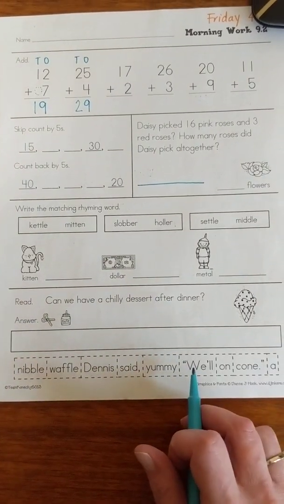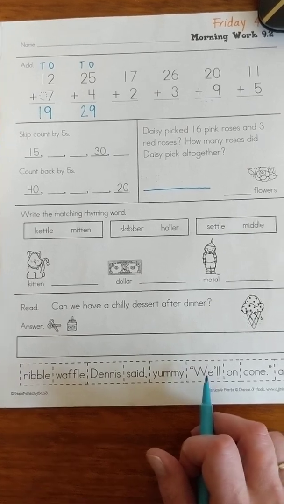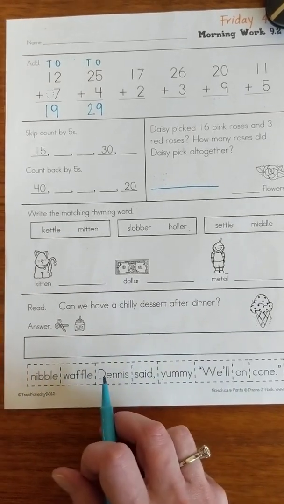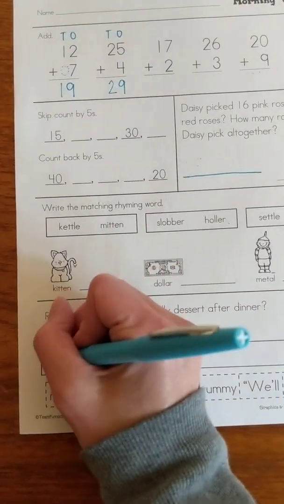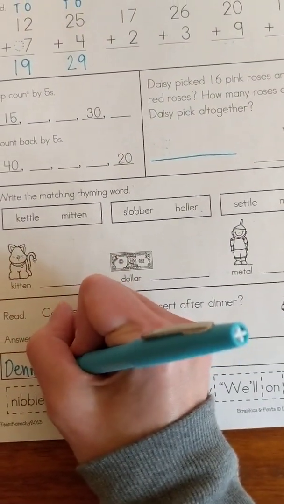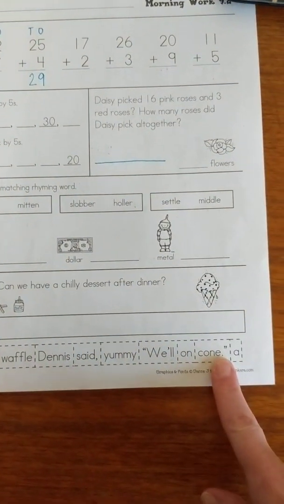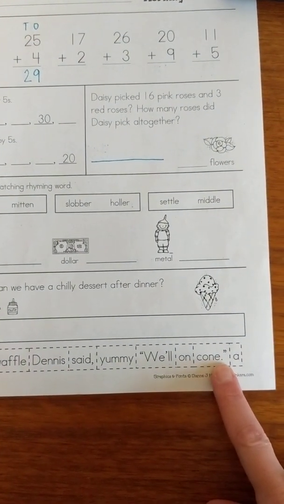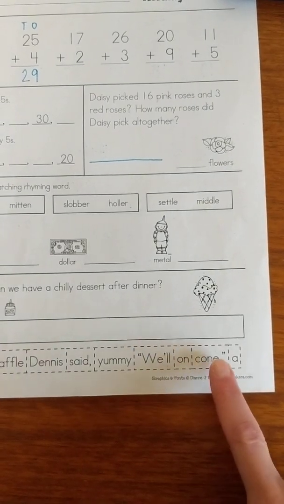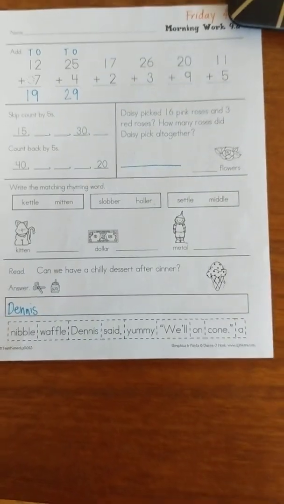So I can't start with who is talking, okay? I can't start with the words that are talking. So I know that I'm gonna have to start with Dennis. So I'm gonna start with Dennis over here, okay? Now I know that the last word in my sentence is gonna be cone because I see a period there. So I know that somebody is saying something about a cone, and that will be the last word.